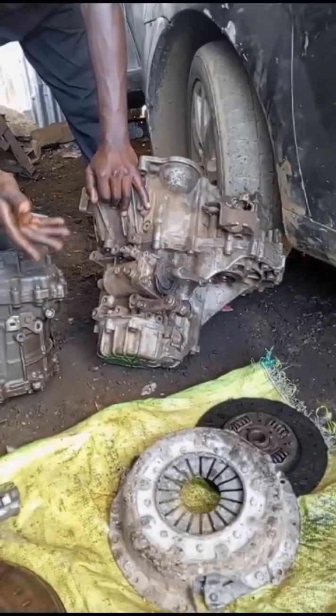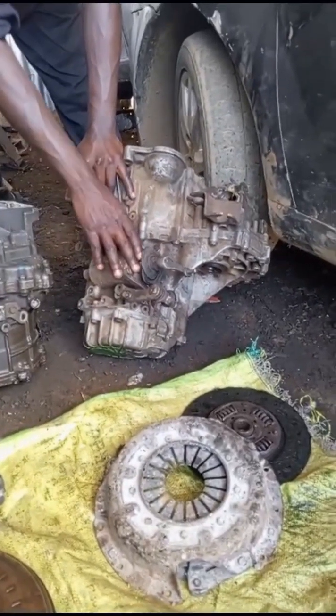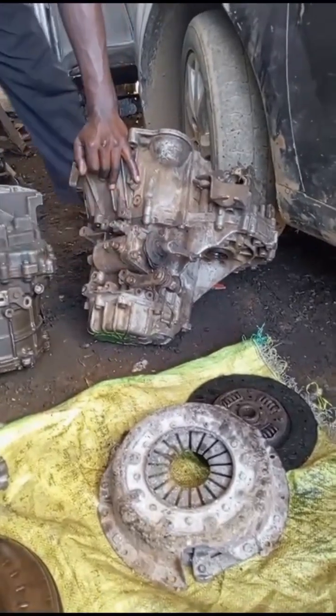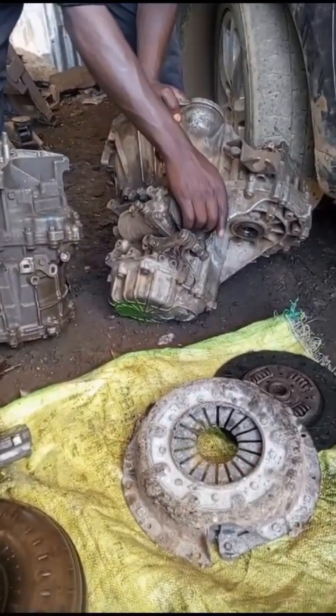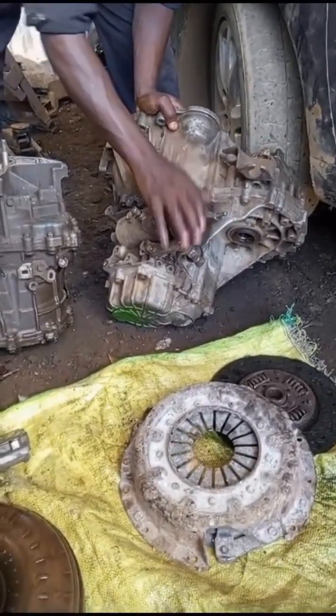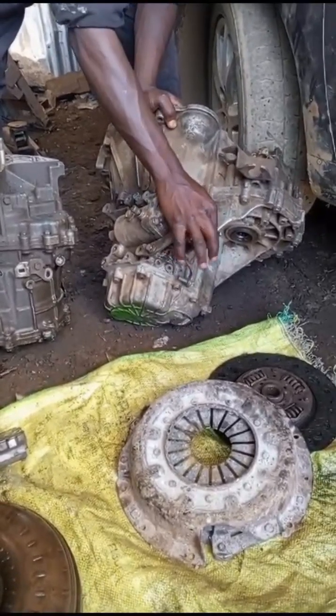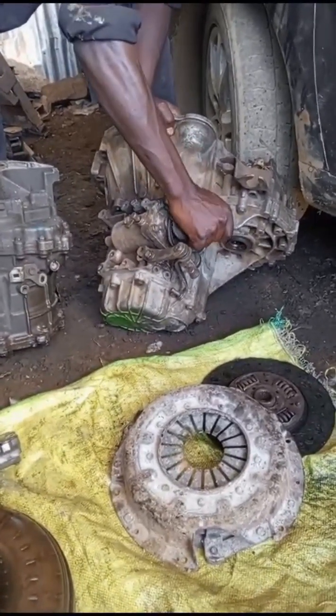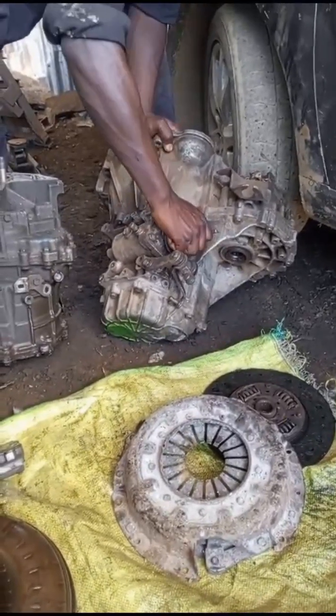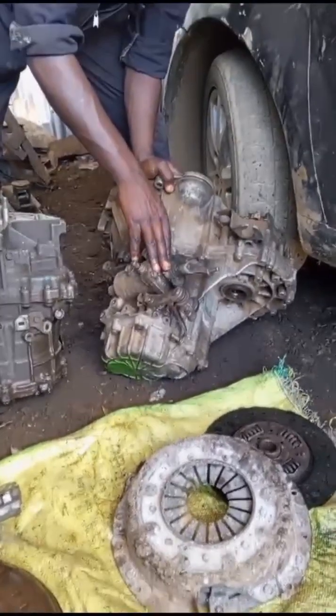The other difference, what about the selectors, you may ask? This is a manual selector and this is the automatic selector. With the manual selector, you select the gears manually. So this is how you select them. So that's how you select the gears in a manual selector.